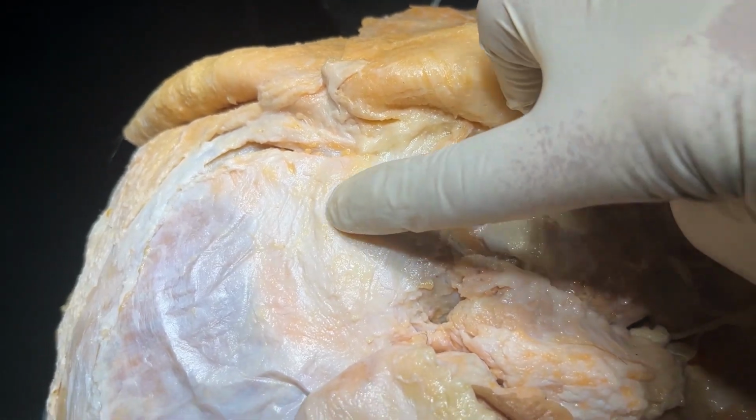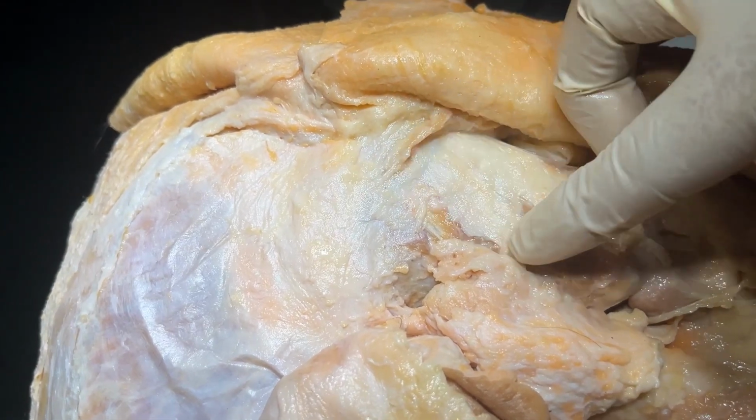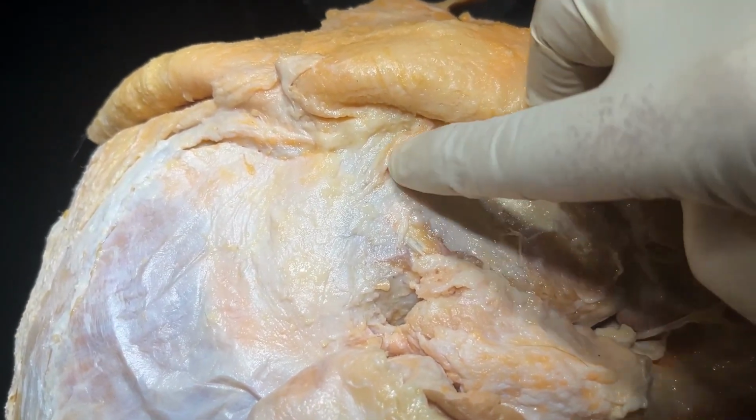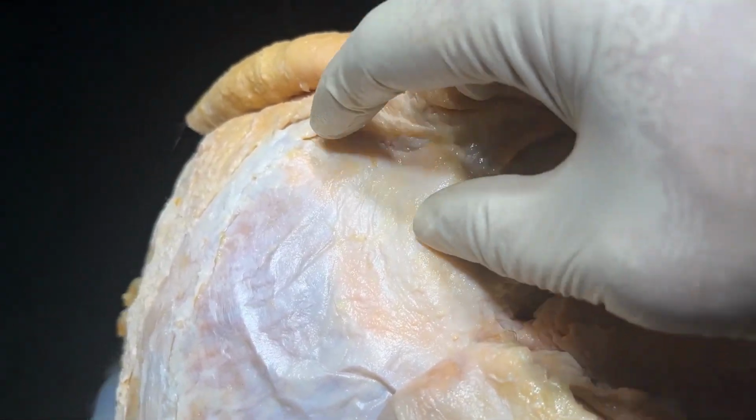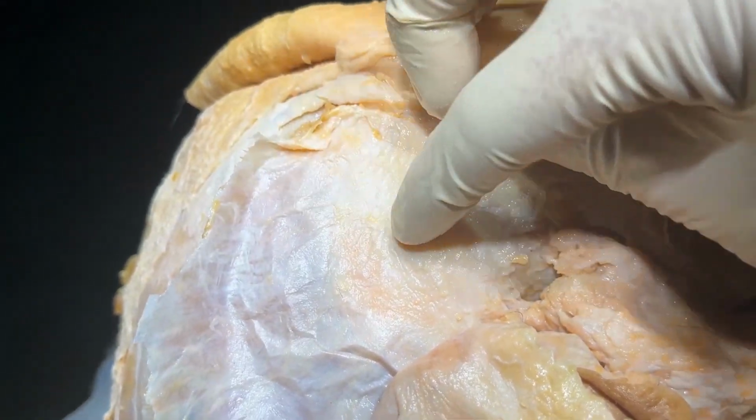So therefore, the function of this deep temporal fascia is to give a counter traction to the downward pull of the masseter muscle on the zygomatic arch. So this is an important clinical functional aspect about this deep temporal fascia.